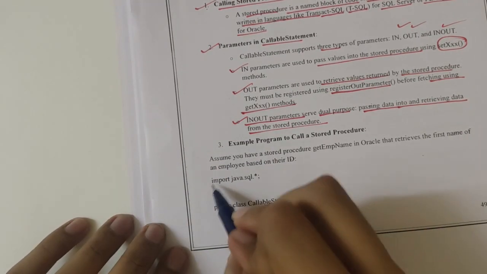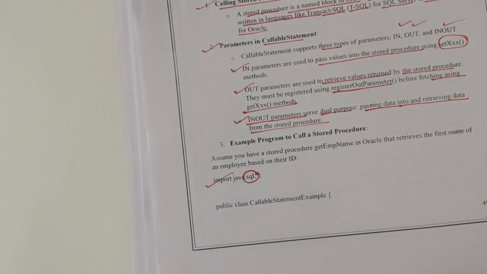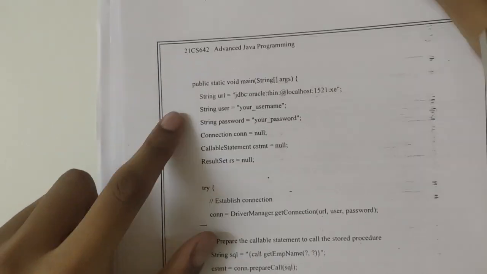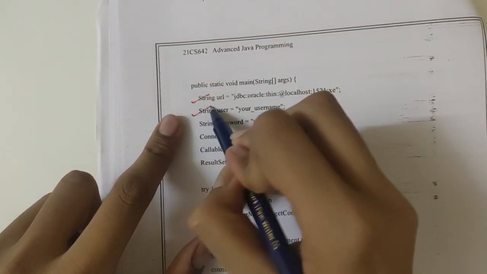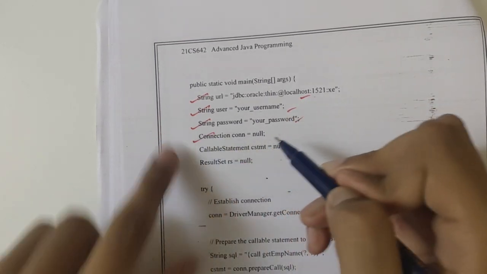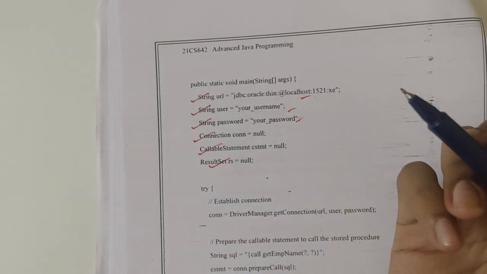Let's look into the example. Import java.sql.*, and the java.sql package is mainly used for dealing with all database operations. Next we have the public static class CallableStatementExample. Let's see what's happening. We have passed the string URL, user, and password. Next, the connection is null, the callable statement is also null, and the result set is also set to null.